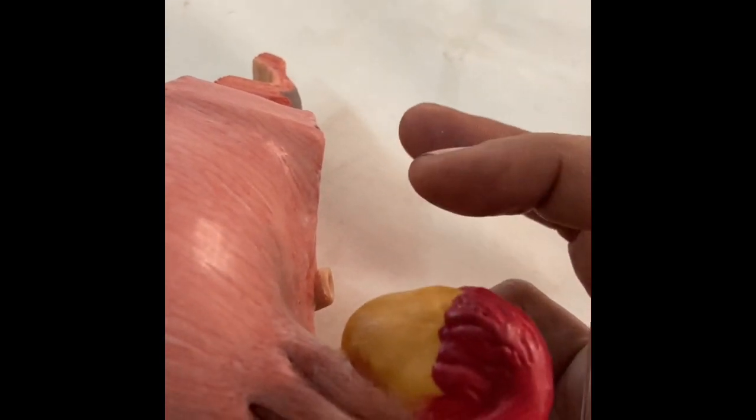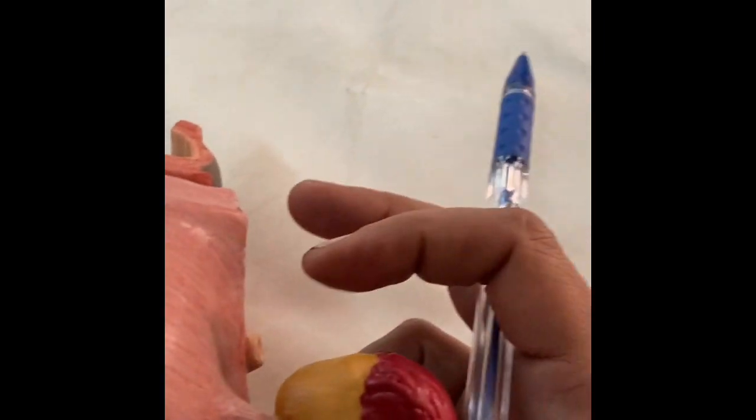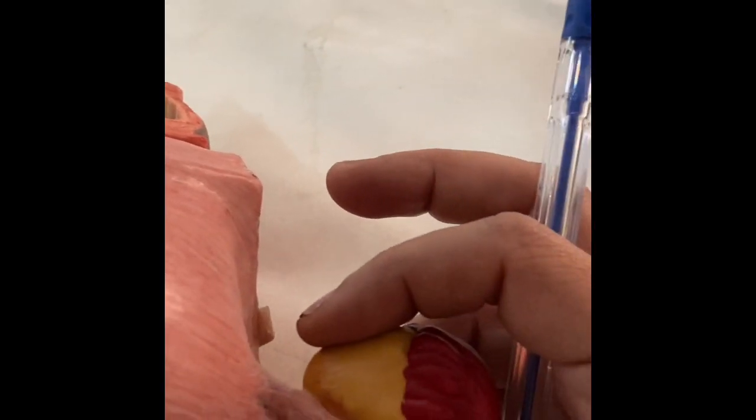Now here at the posterior aspect of this broad ligament, here are ovaries. Here is one ovary posterior to this broad ligament. This is fimbrial end of fallopian tube.